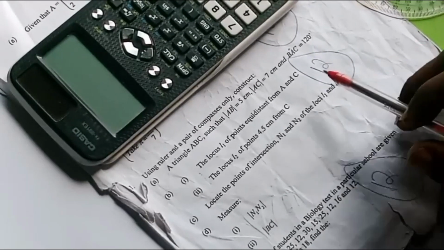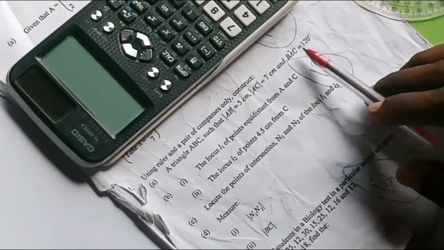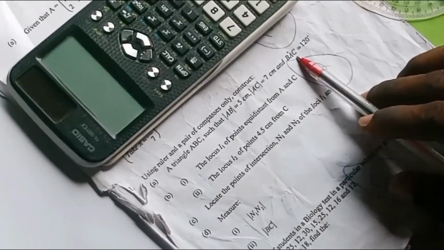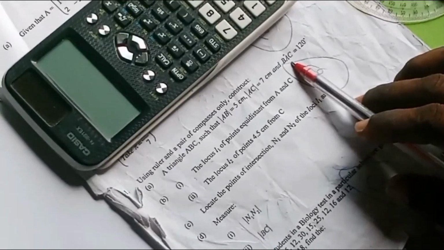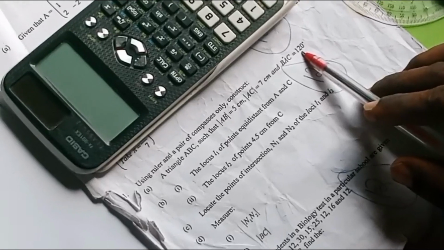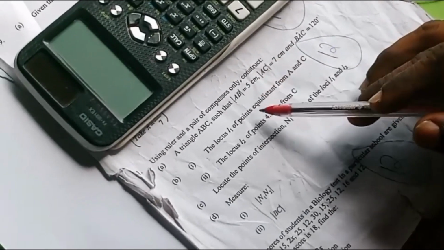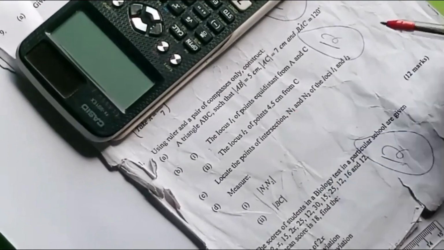So now analyze, we have three values here, BAC. The middle value or variable is always the owner of the angle. So it simply means that angle A is 120 degrees. So let's first of all construct what the question says, before we look at questions B, C, and D.